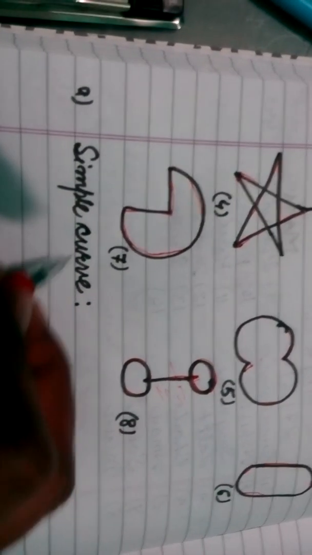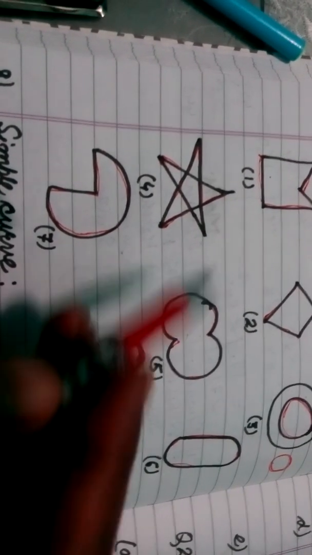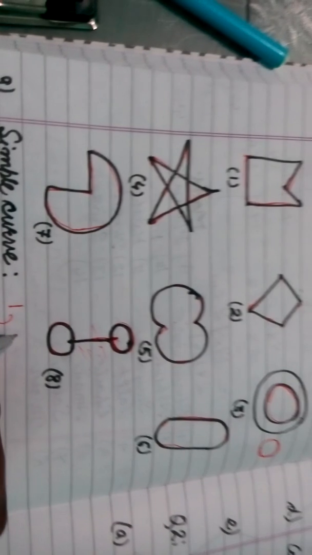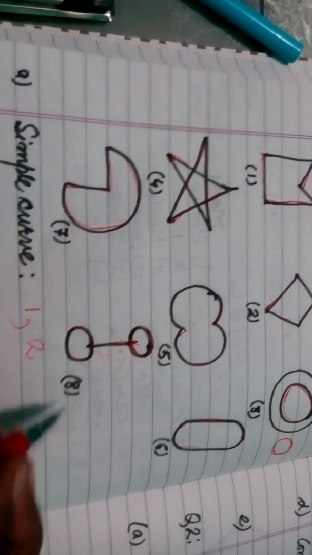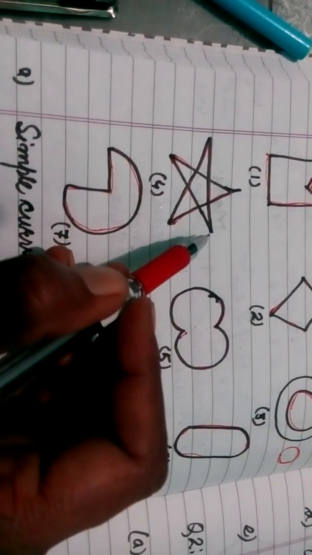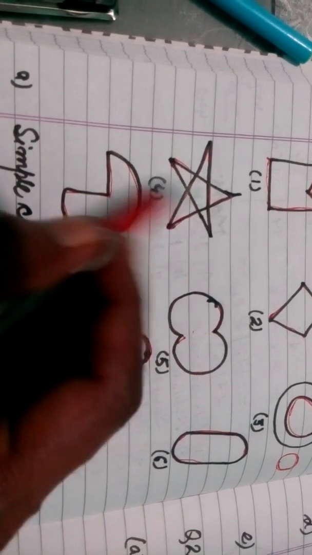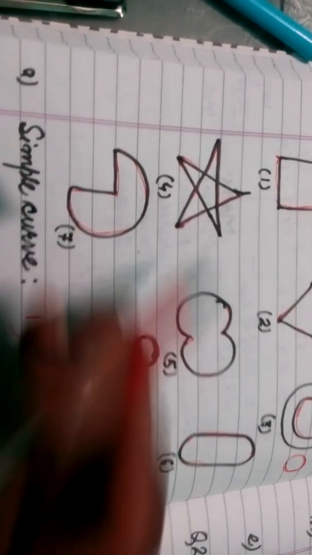So among these, which figures are the simple curves? First was a simple curve, second was a simple curve, third was not because I have to lift my pen here. Fourth is also not a simple curve because retracing is being done here. The sides are cutting each other.